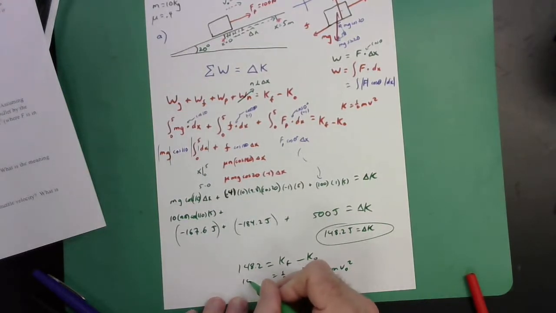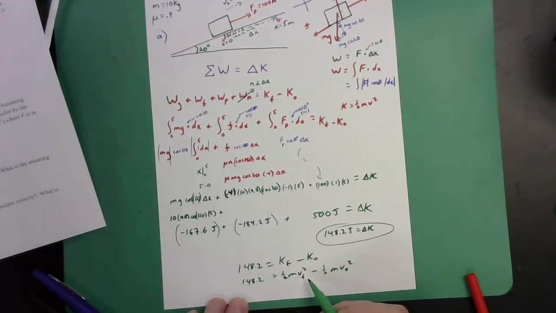I'm trying to find this final velocity. I know the mass of the crate is 10 kilograms and the starting velocity is 1.5. I know everything I need to solve for VF, so I can just put my values in and solve.